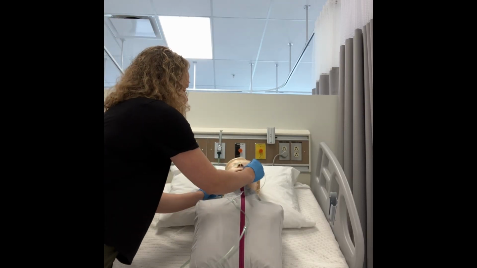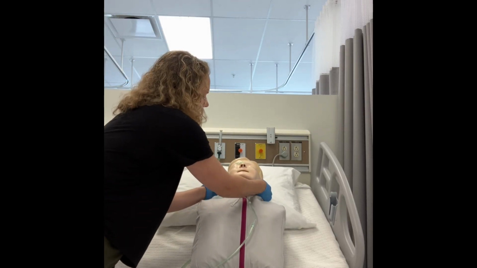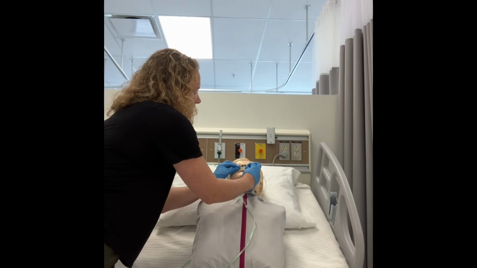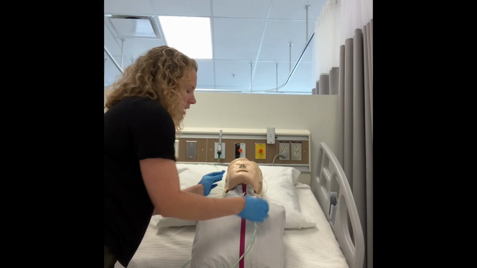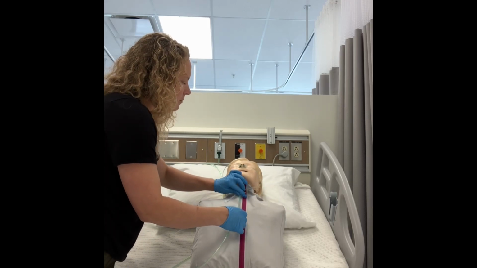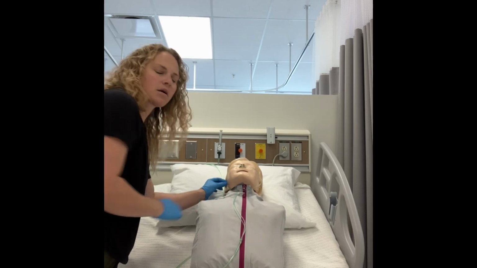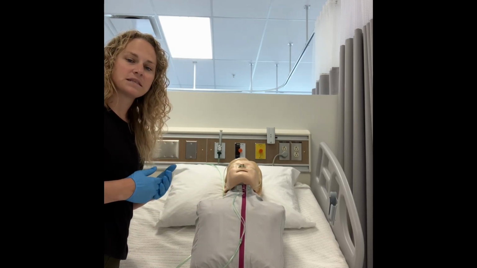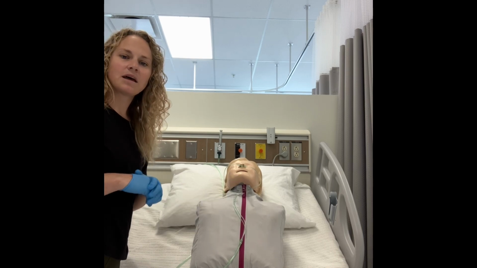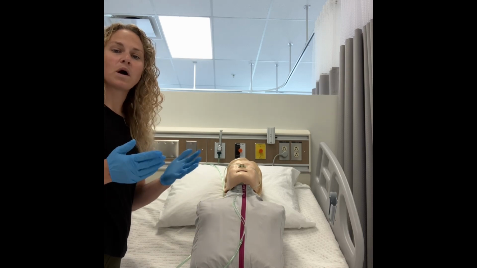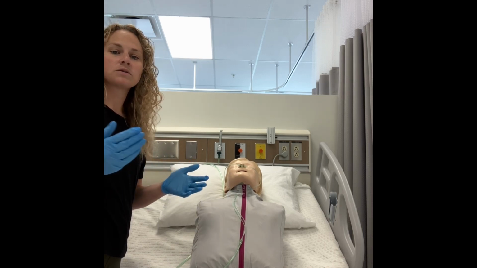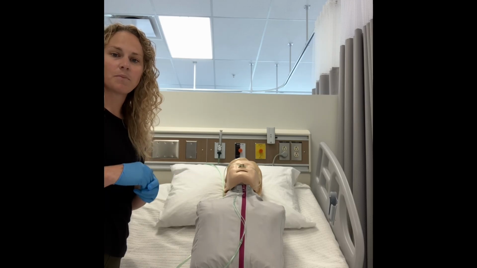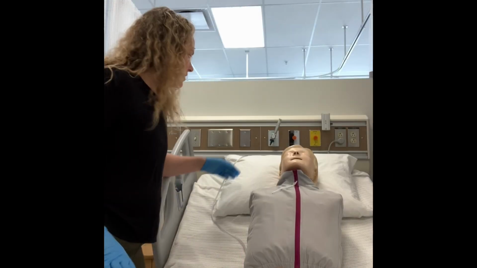So we connect this around the ears, prongs go into the nose, and then we cinch up the bottom around our patient's chin there to hold it tightly in place. A nasal cannula typically has a flow rate of about 1 to 4, although some models will allow you to go higher, up to about 6 liters per minute.